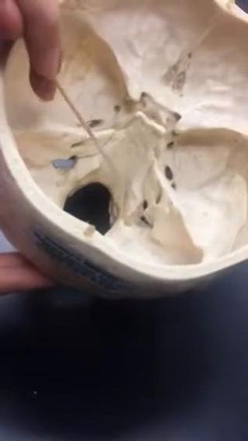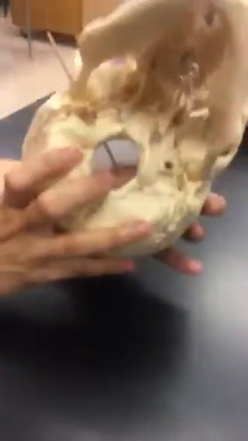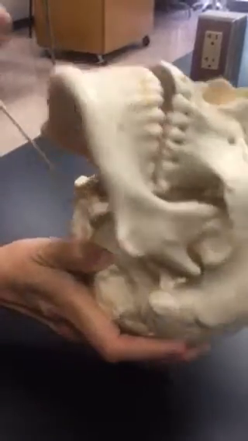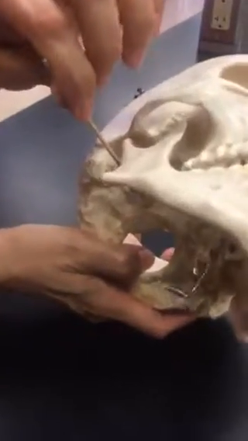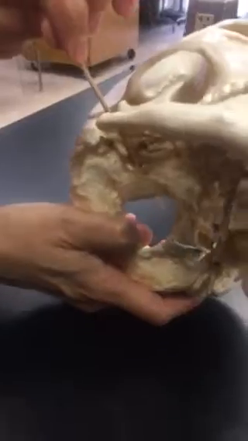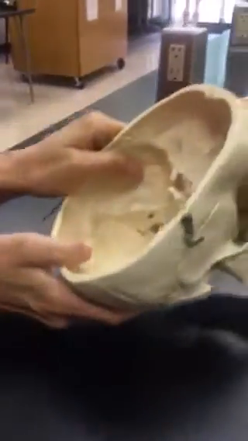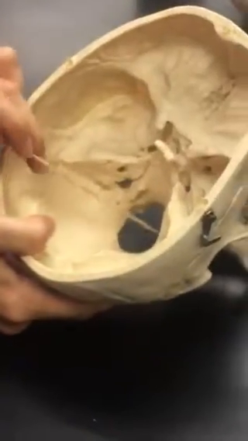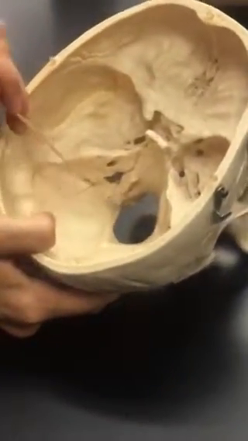Below this foramen, we have the jugular. The jugular is somewhat heart-shaped. I'm gonna put my stick through like this. So it's gonna be right here. And then you also have the foramen magnum, part of the occipital bone.